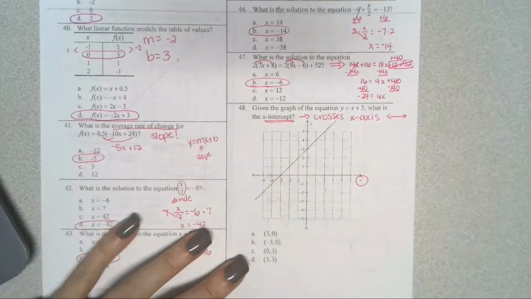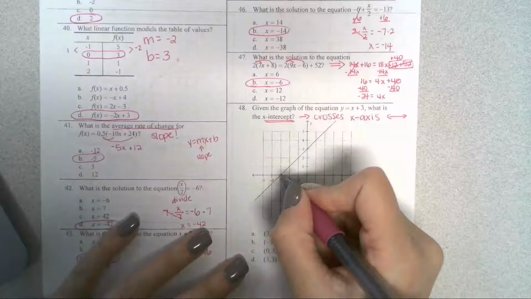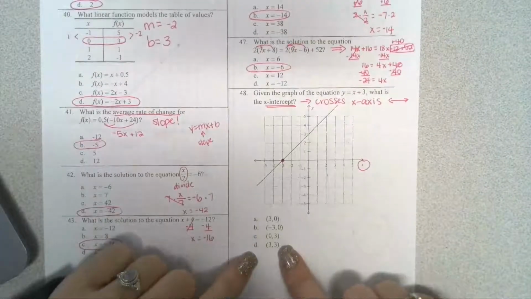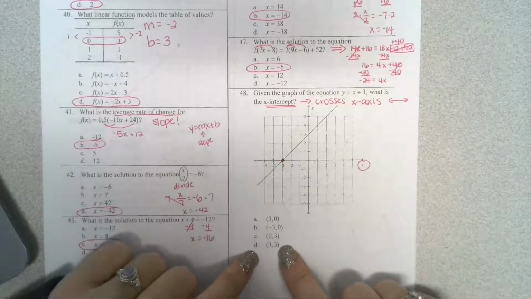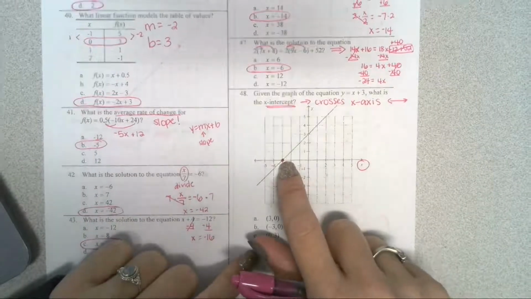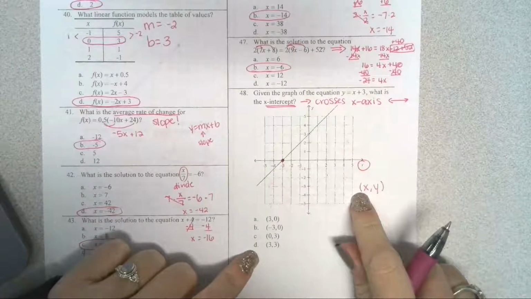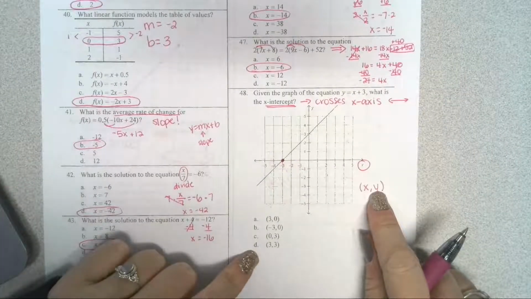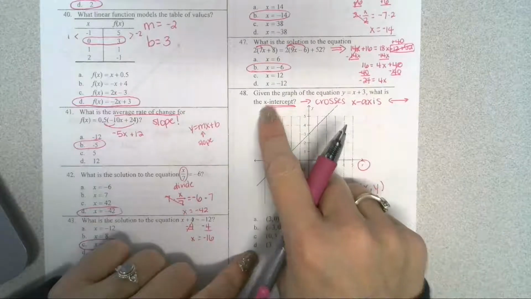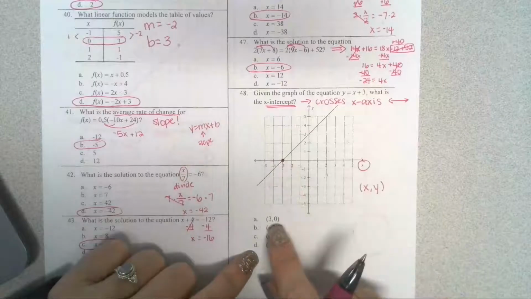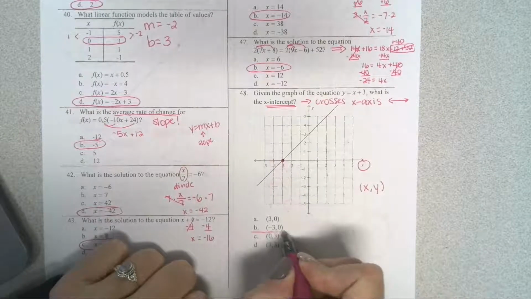So the line's going to cross right here, but then I want you to notice that all of the answer choices are coordinates. So we need to know what the coordinate of this is. If you recall, when you're writing your ordered pair, x comes first, then y. Because we're looking for the x-intercept, that means that the x value is going to have a number. So that negative 3 has to go in the x value, which means that B was our only option.